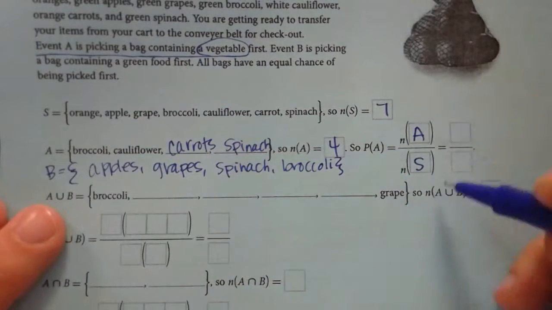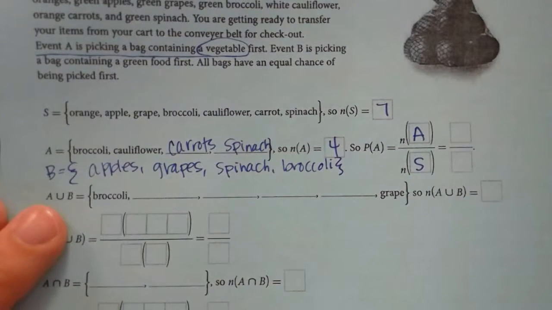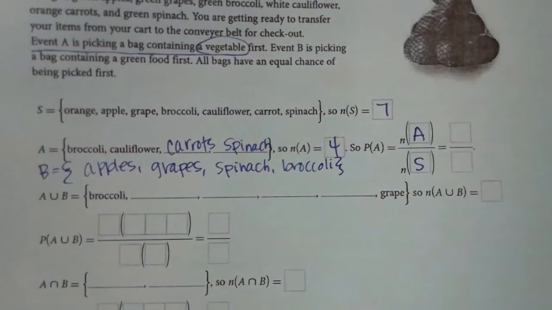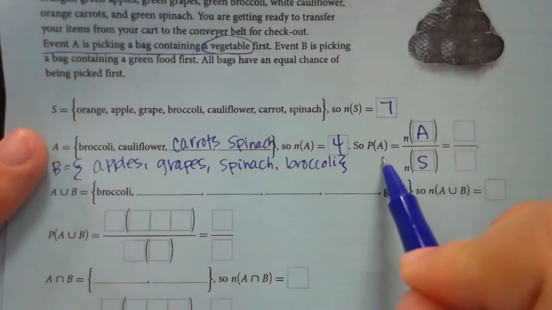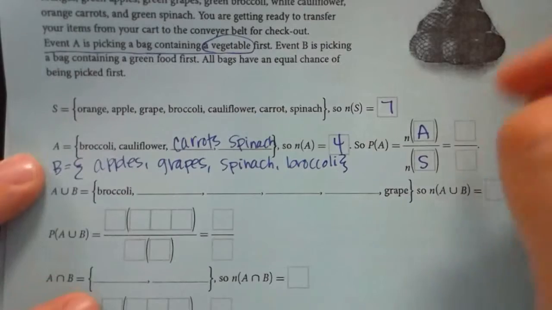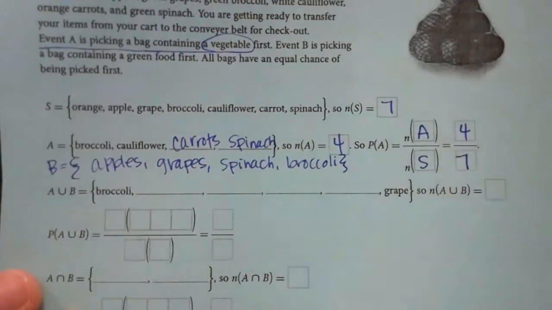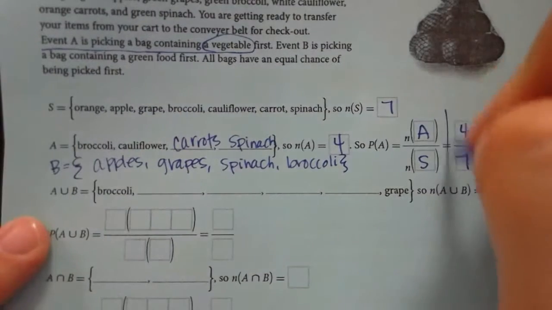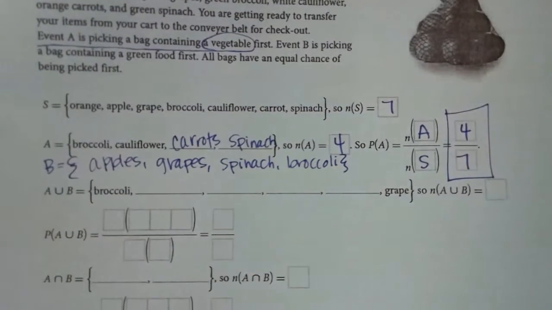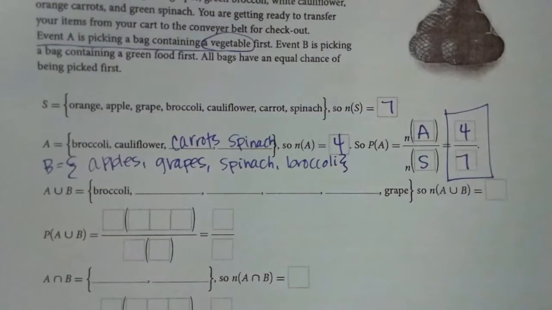This is the only time I'm going to fill in those boxes because you just need to know it. You don't have to write down the notation. So the probability of A happening is how many are in A, which is 4, divided by how many are total, which is 7. So there'd be a 4 out of 7 chance I'm going to pick a vegetable first. Which I know, who cares, right?